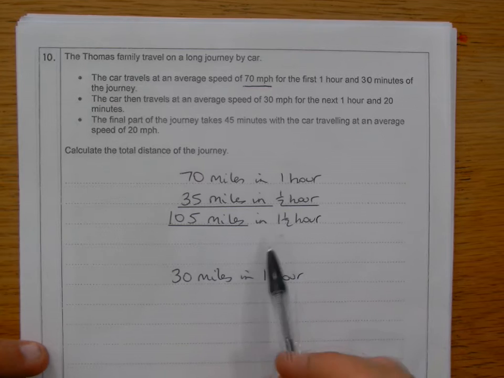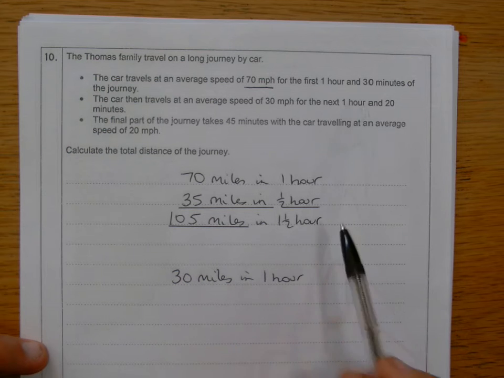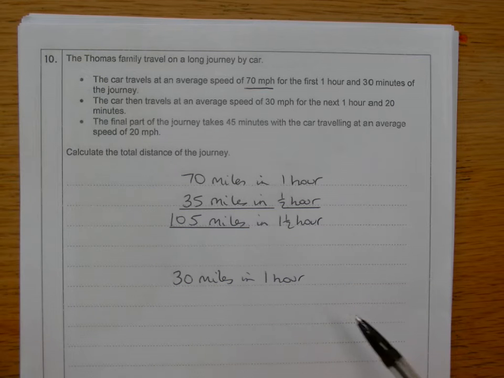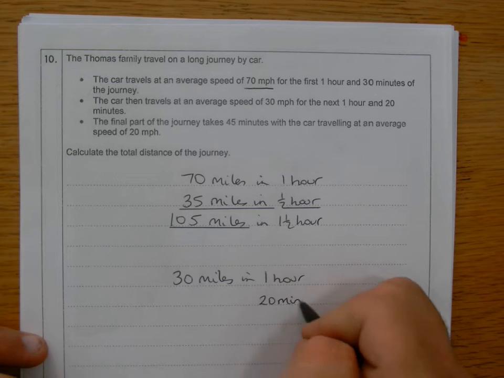So we need to be clever in how we use this information to get to a total of 1 hour and 20 minutes. It's not going to help this time if I halve it and work out what half an hour is, because I don't want an hour and a half. But what I can do is work out what it will be for the extra 20 minutes.